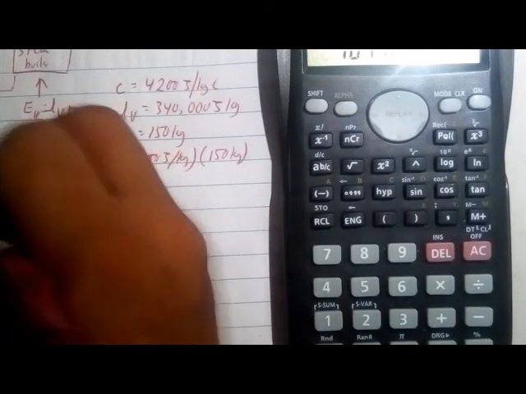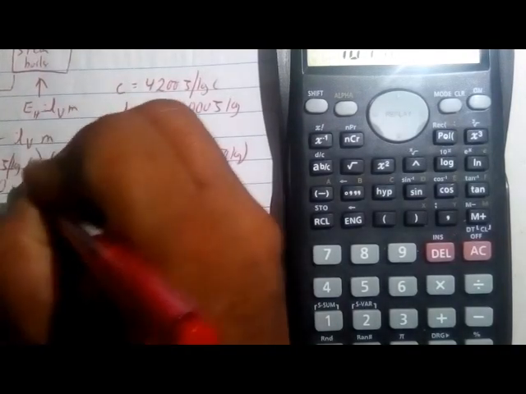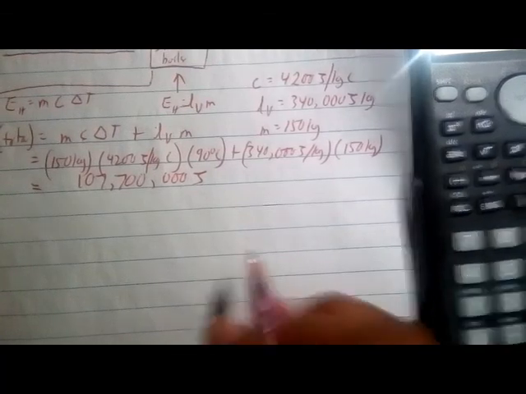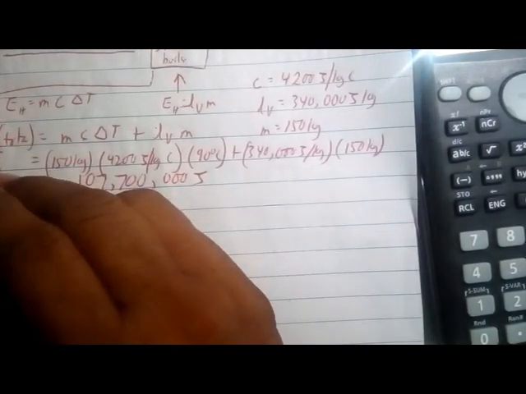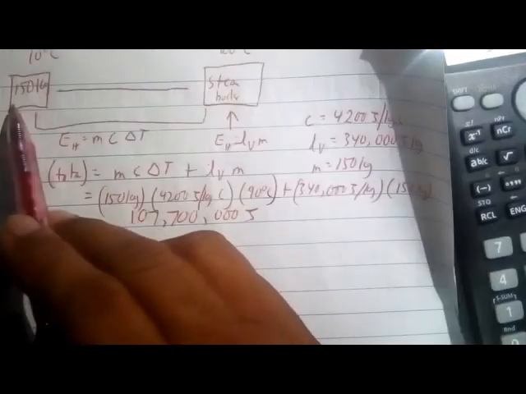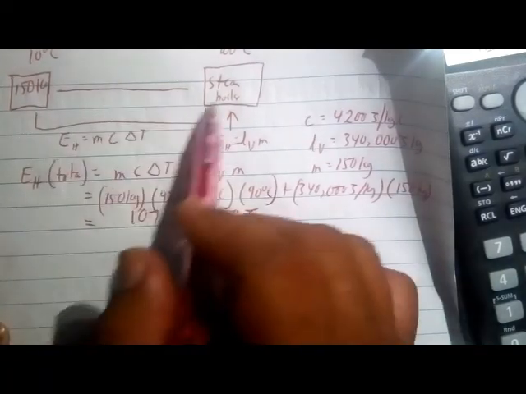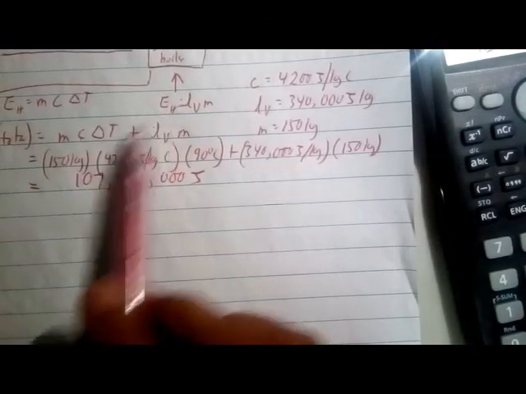Let me write that amount of energy, which is 107,700,000 joules. That's the amount of energy required for those 150 kilograms of cold water, at 10 degrees, to be converted completely to steam. Notice how we combine the equations.